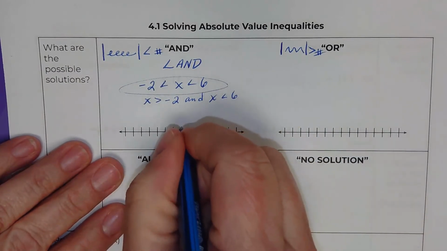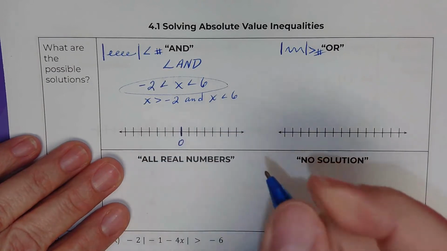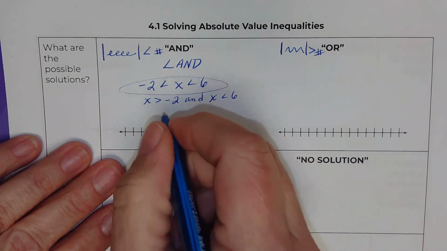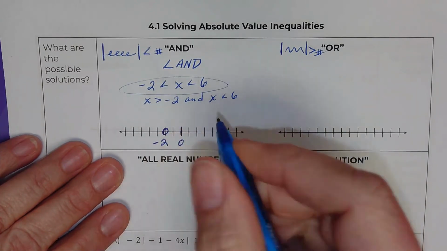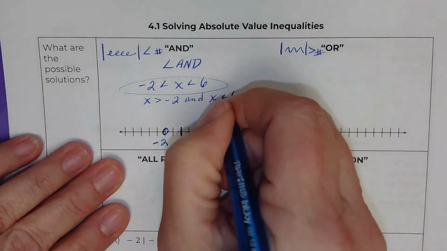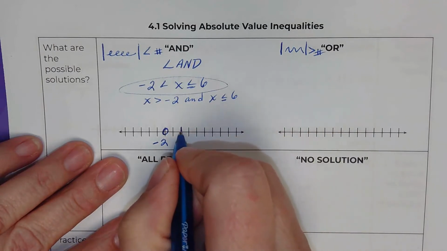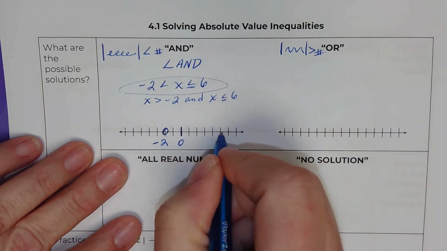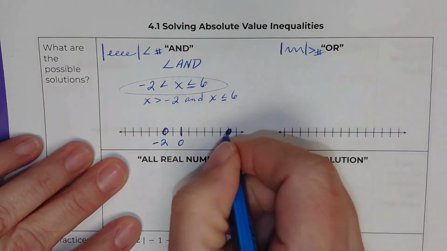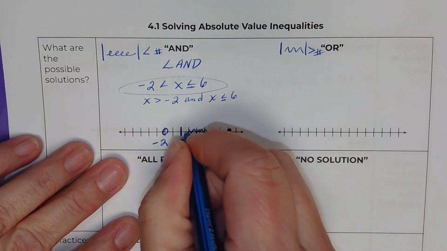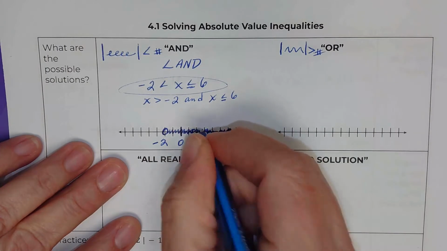On the number line, you will need to graph your solutions. Here I have greater than -2, so that would be an open circle, and less than 6, let's make that less than or equal to 6. So 6 would be a solid circle. 1, 2, 3, 4, 5, 6 is right here. Well, X is everything less than 6 or equal to 6 and greater than but not equal to -2. So it's everything in between these.